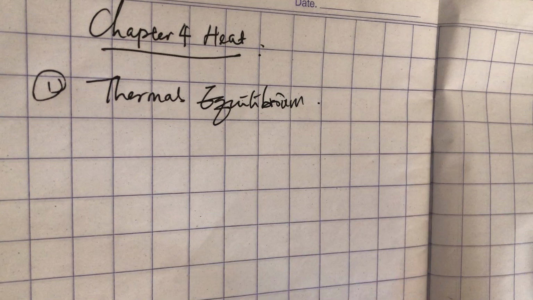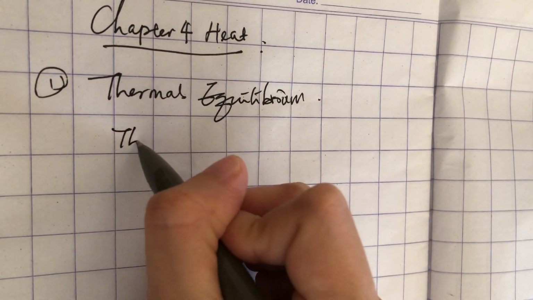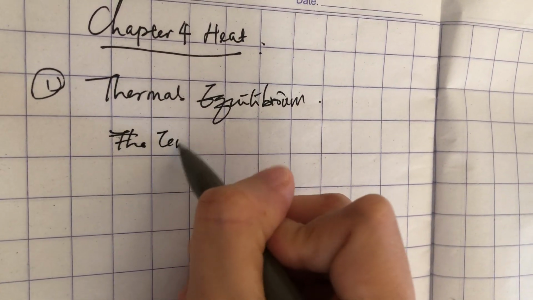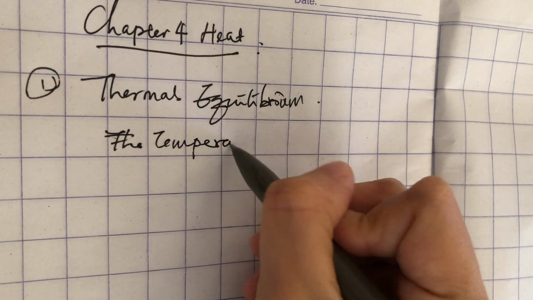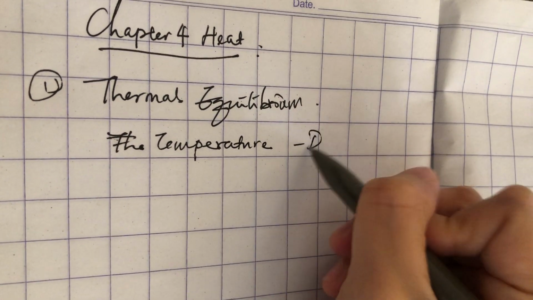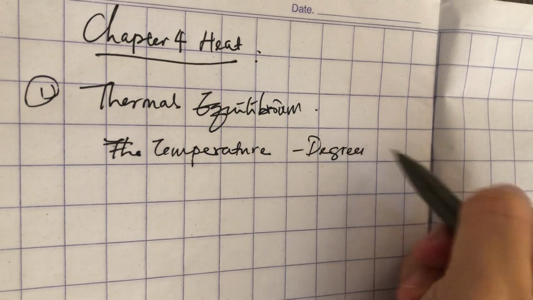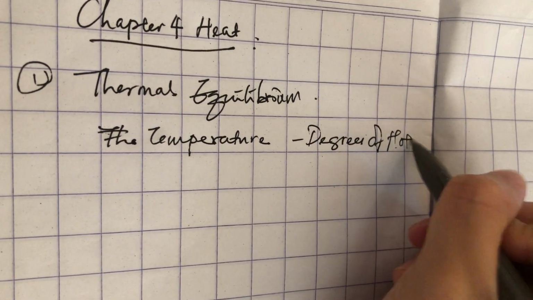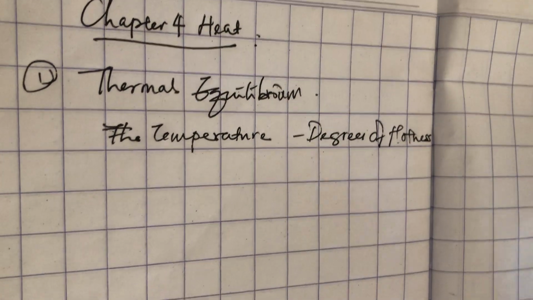What is temperature? Yes, you learned that temperature is the degree of hotness, right? It is the degree of hotness. In Form 2 you learned that. It means that whether this thing is hot or cold, we call it temperature.